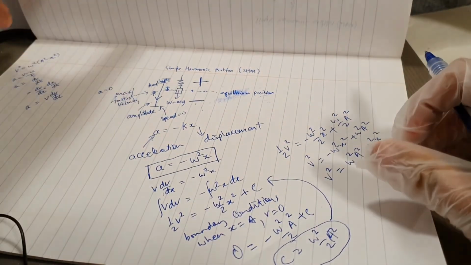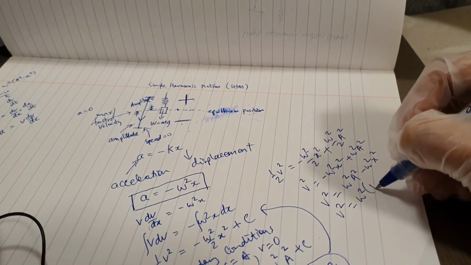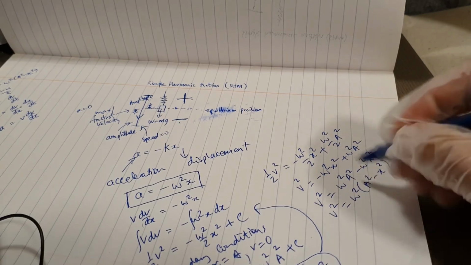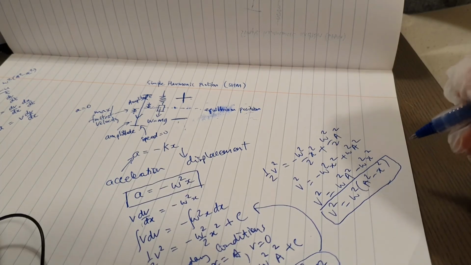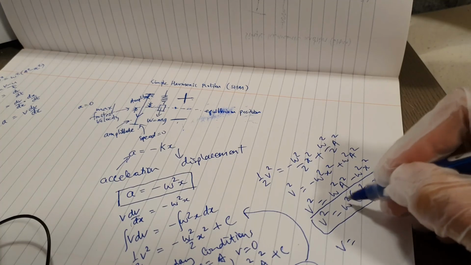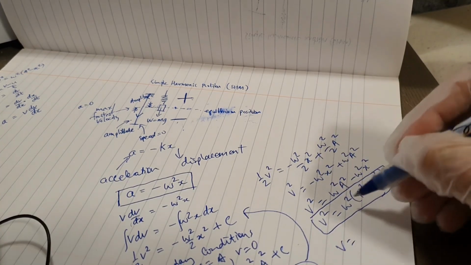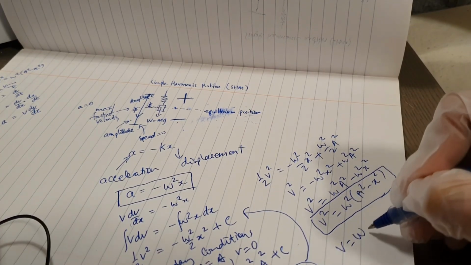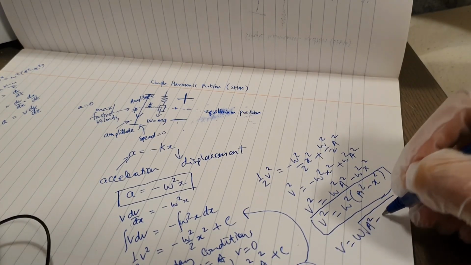We can take omega squared out. So v squared is equal to omega squared (a squared minus x squared). We can square root both sides. I mean, we can keep it in this form. That's fine. That's not a problem. But if you want to work out v, if we square root the whole thing, we can square root individually as long as they're multiplied together. So we can square root omega squared, and that becomes omega. And we need to square root the right hand side, this bracket. So that's a squared minus x squared.